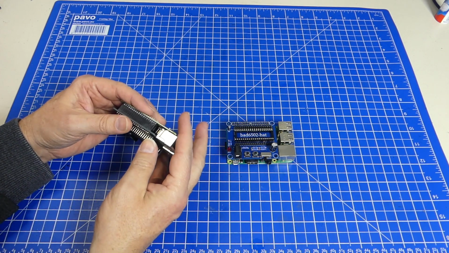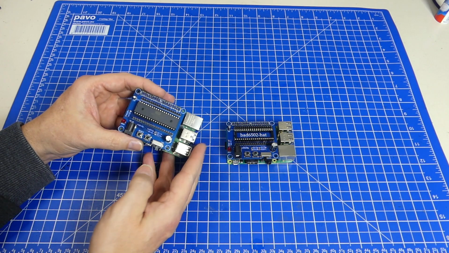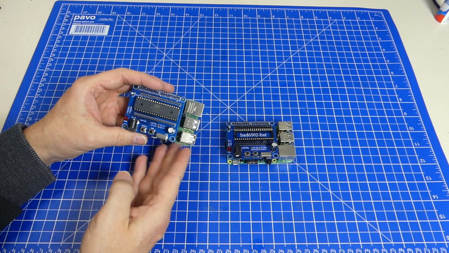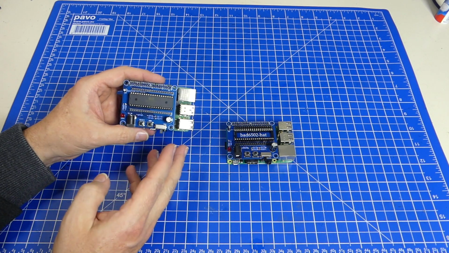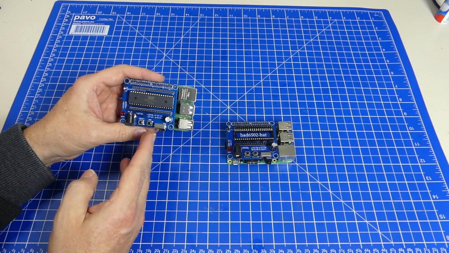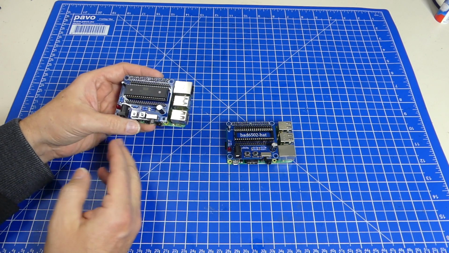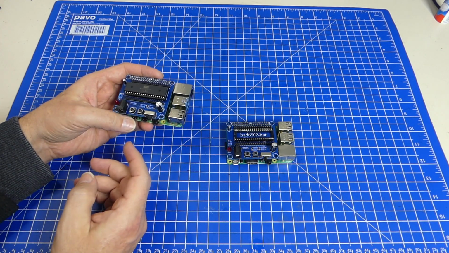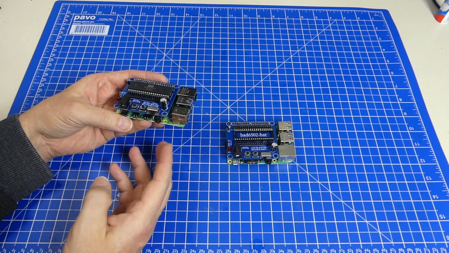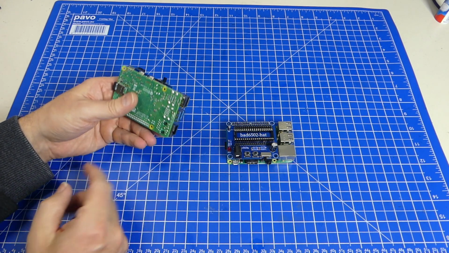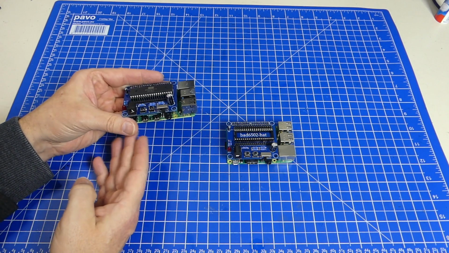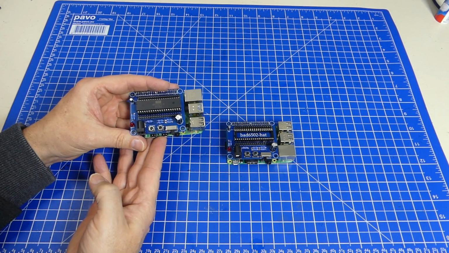So I think this will be a lot more flexible for the user and a lot easier to do development on, and it will be a lot simpler as an educational device, while at the same time being extremely powerful with the whole back end of a Raspberry Pi 4.